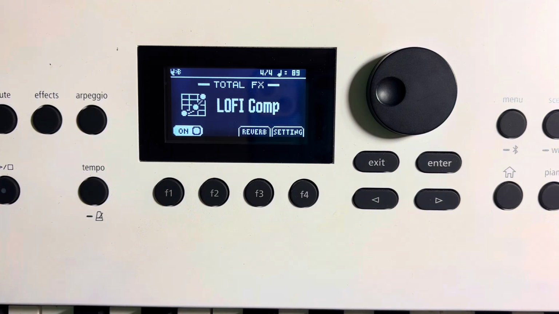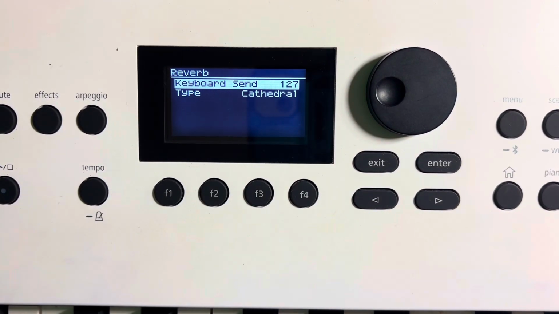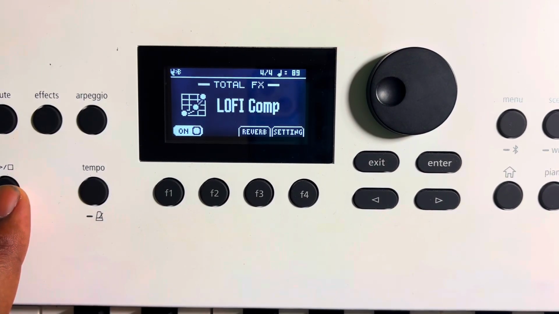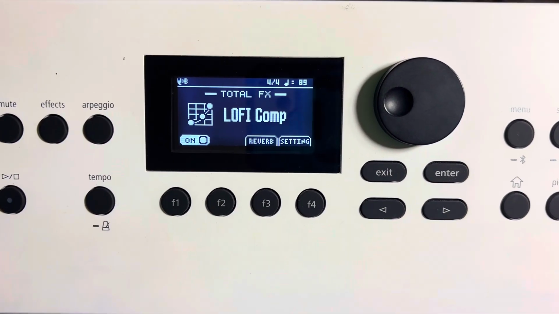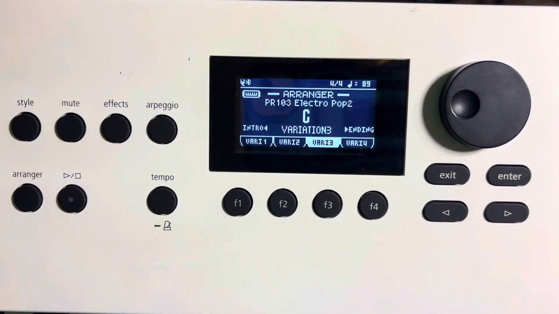So all of this to show that when you save a scene, it is saving the effects, be it the reverb. Let's go to reverb. You can see it's on Cathedral 127. Saved as a dual with the effect. And when you hit play over here, it is going to play your electro-pop.